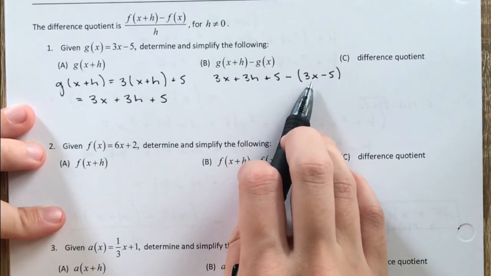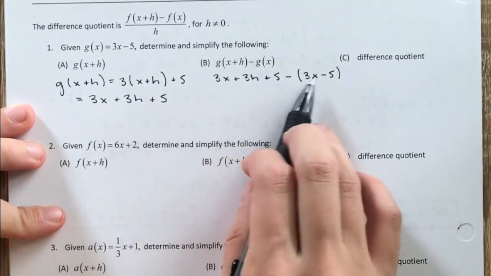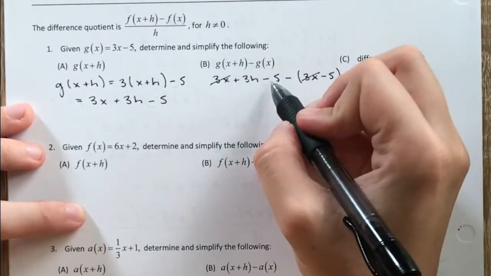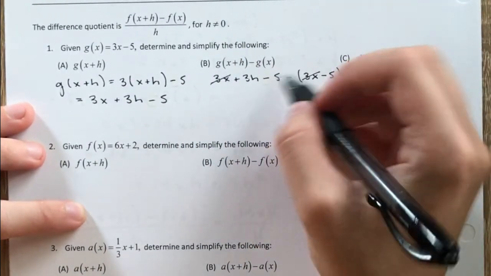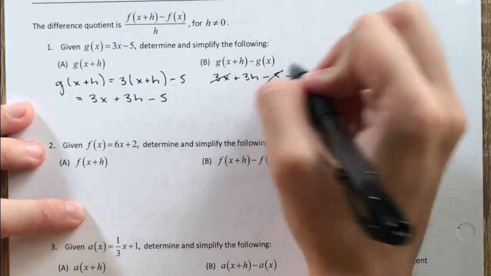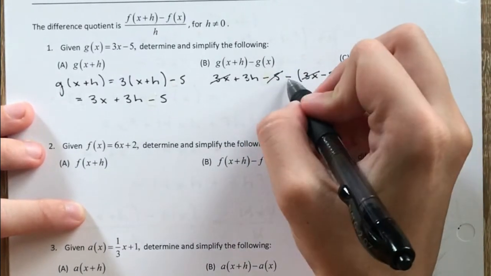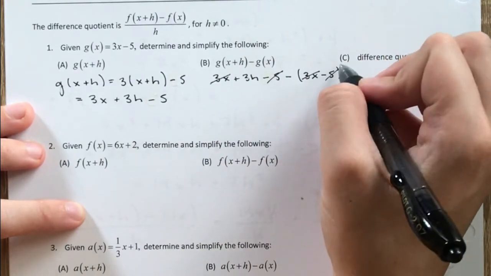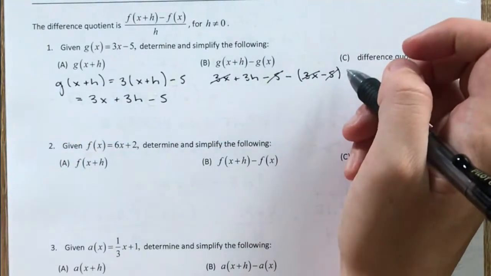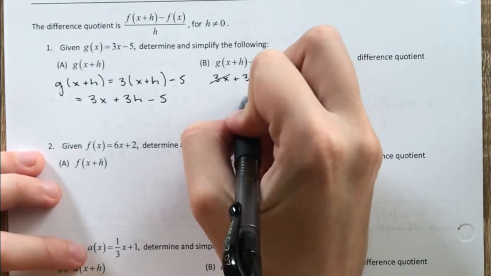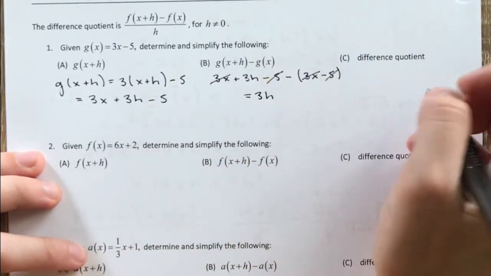We have the opposite sign for 3x, so these guys are going to cancel. We've got opposite signs here too, so the 5s, this subtraction becoming addition, are going to cancel. So we're truly just left with 3h.